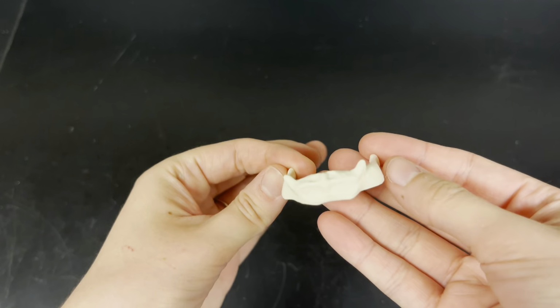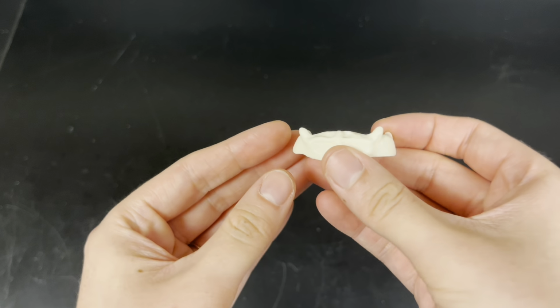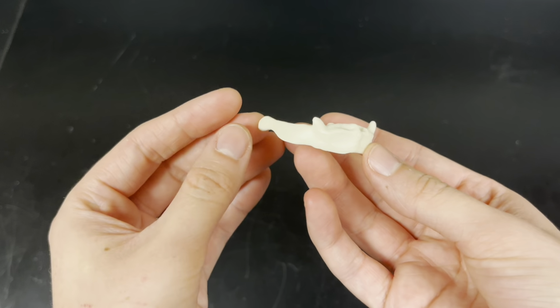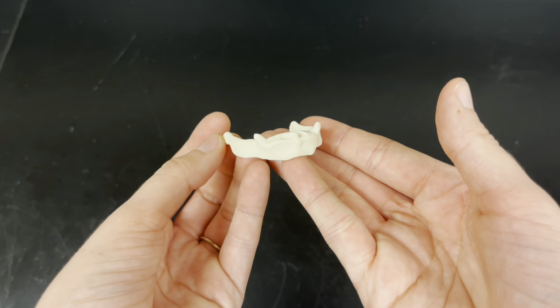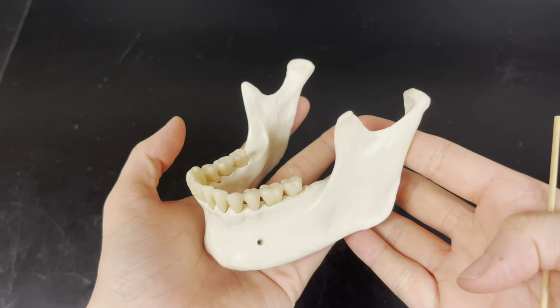This bone right here is called the hyoid bone. There are no features you need to know about the bone, you just need to be able to recognize it. All right, let's go and take a look at this bone right here.